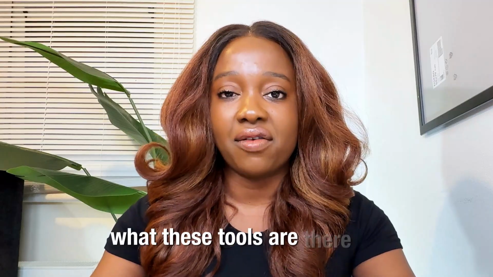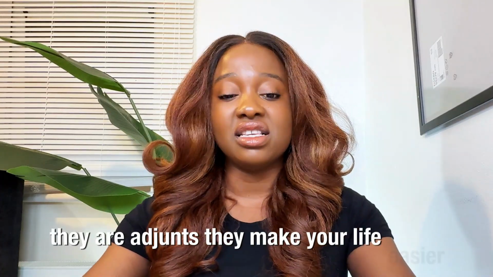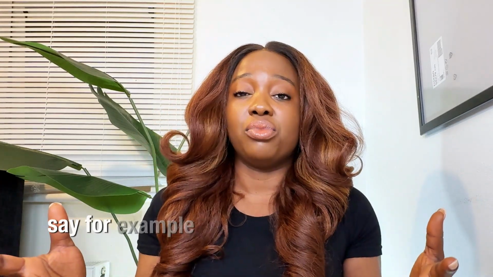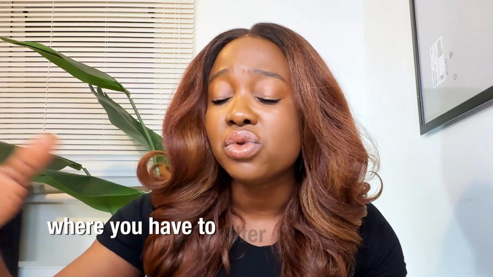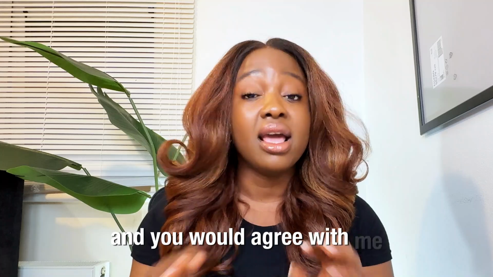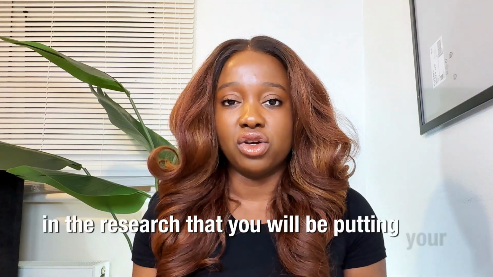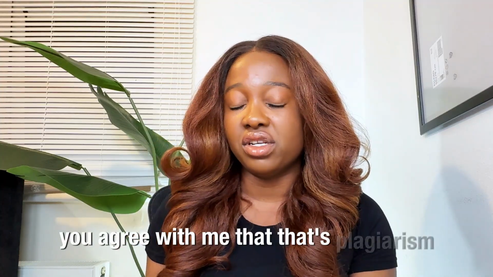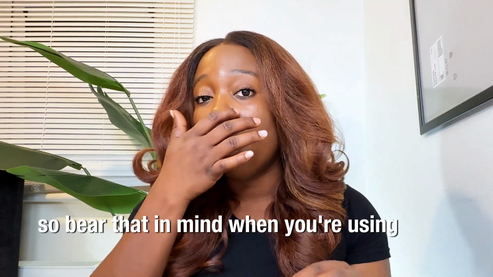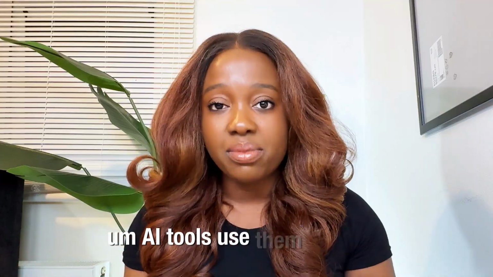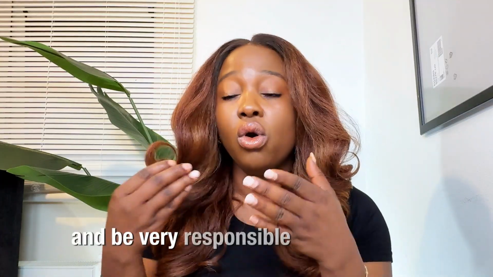What these tools are there for, they are adjuncts. They make your life easier. Say, for example, you use Google Scholar or PubMed where you have to filter through numerous papers. Those can be done in a matter of seconds. And you would agree with me that makes your life way easier. But that does not mean that you then sit back and say, oh, write my entire introduction, write the entire discussion. Then where is your voice in the research that you will be putting your name to? You agree with me that that's plagiarism. So bear that in mind when you're using all of these AI tools. Use them ethically and be very responsible with the tools.